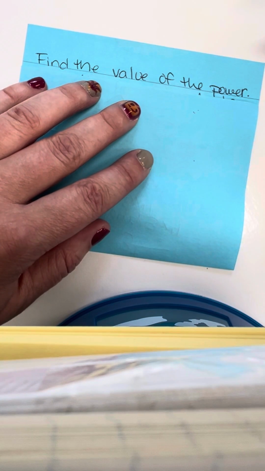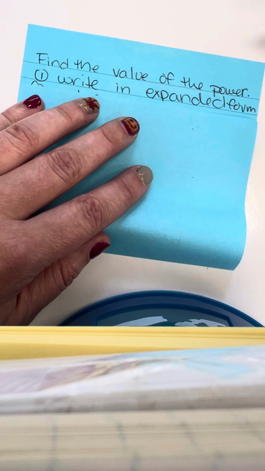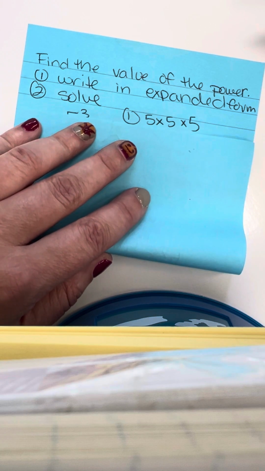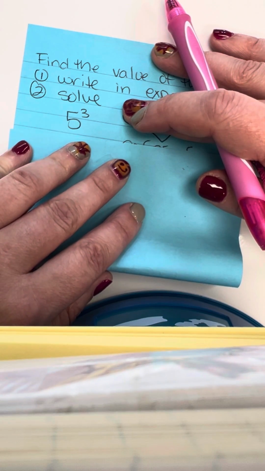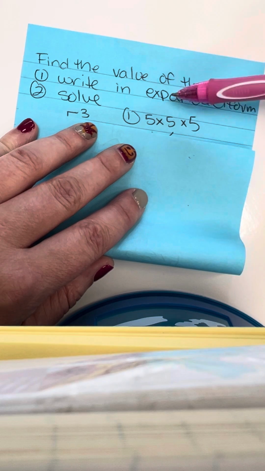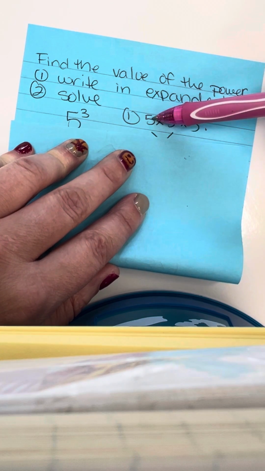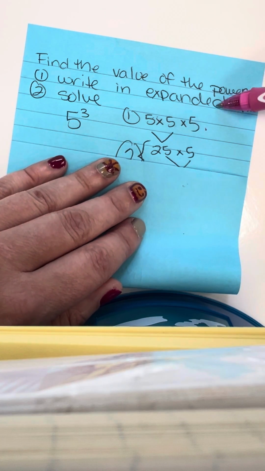All right, so finding the value of the power. Your first step is to write the power in expanded form and then solve. So here we go. Let's break down 5 to the power of 3. So step 1, I'm writing in expanded form. So my base is 5. That's the number that repeats itself, and I'm repeating it 3 times. And then my next step is to solve it.